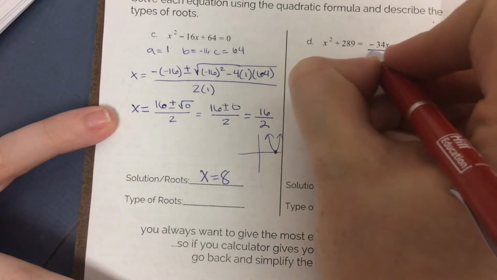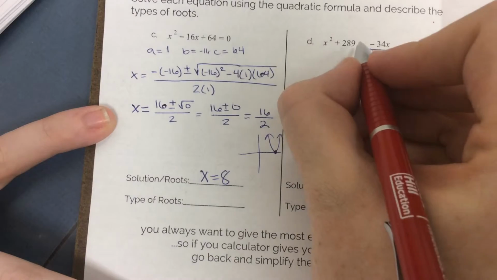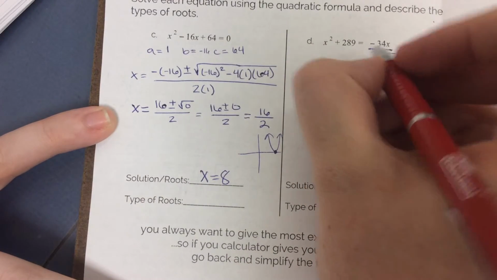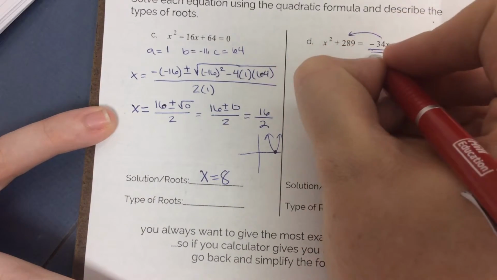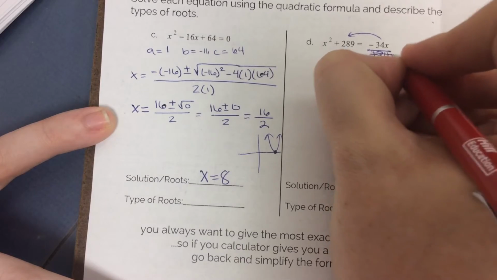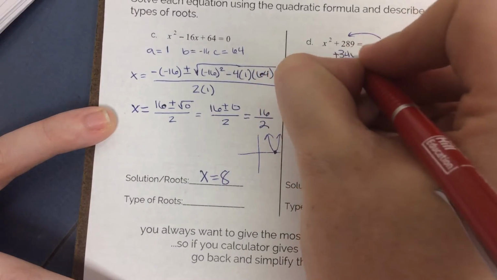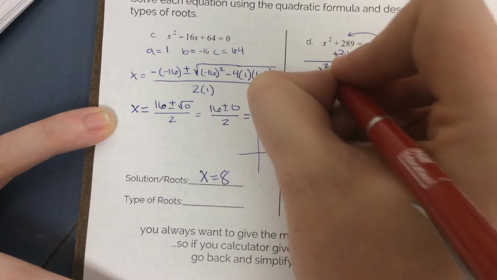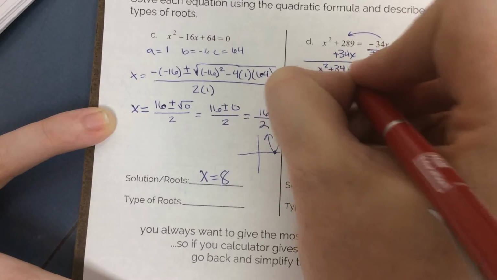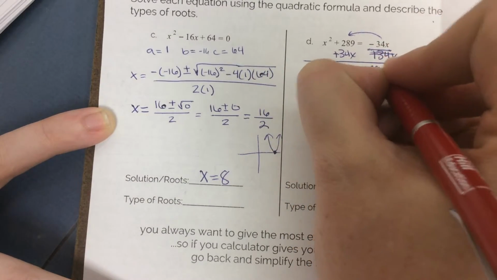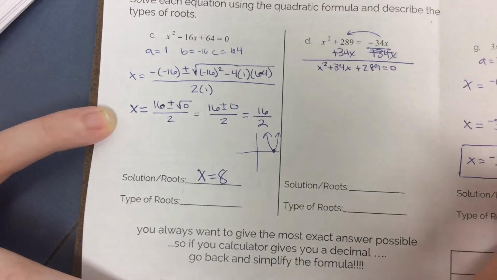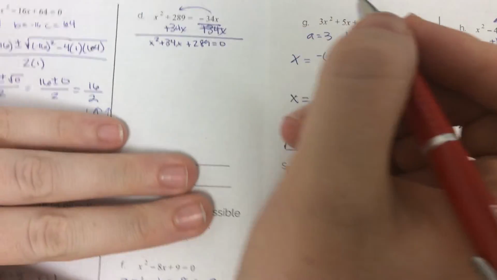Again, the first thing you need to look at is negative 34. It's not equal to 0. It's equal to negative 34x. So we need to move that over to the other side. So we need to add 34x to both sides. So we get x squared plus 34x plus 289 equals 0. Okay.